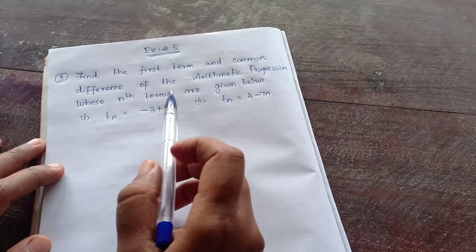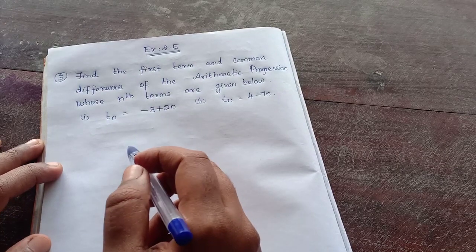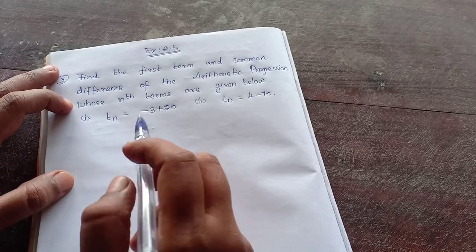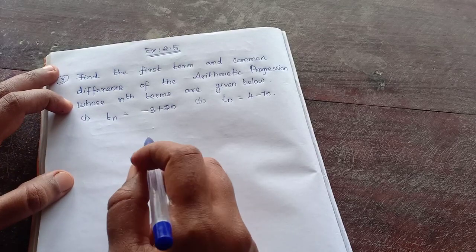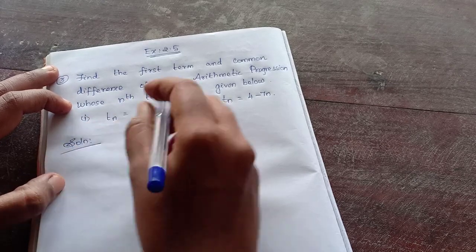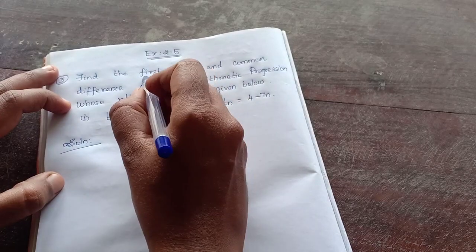Listen, dear students, exercise 2.5, third problem. Already we completed the first 2 problems, and some problems you did as homework. After completing the homework problem, surely you need to check with the book back answer. Okay, listen. Solution. Find the first term. What is the meaning of first term? How can we denote the first term? What is the letter? A.